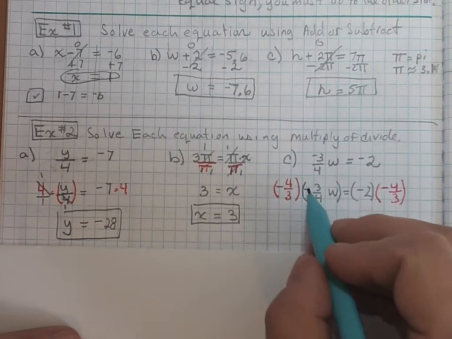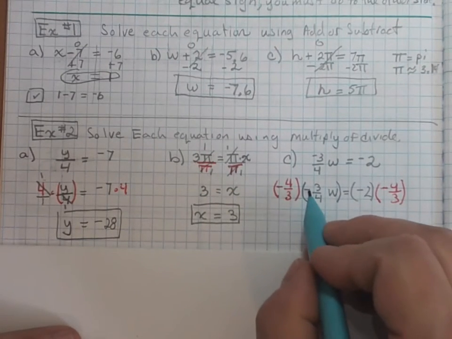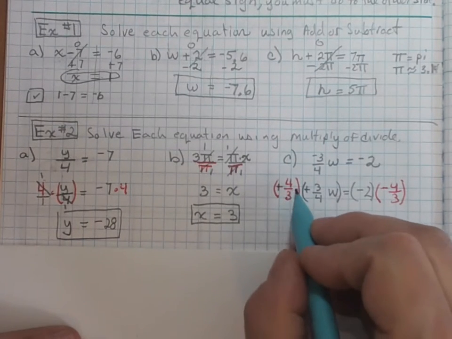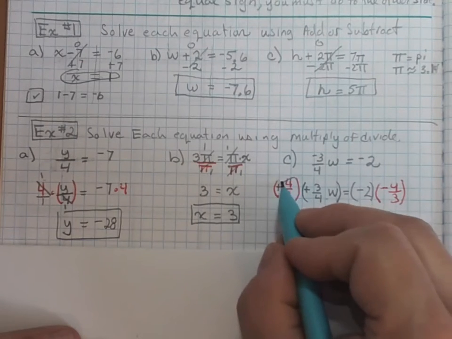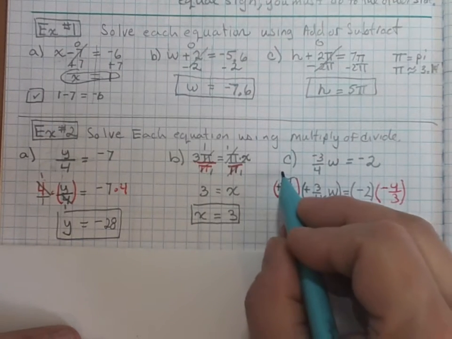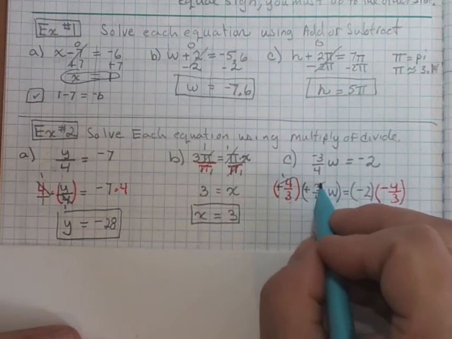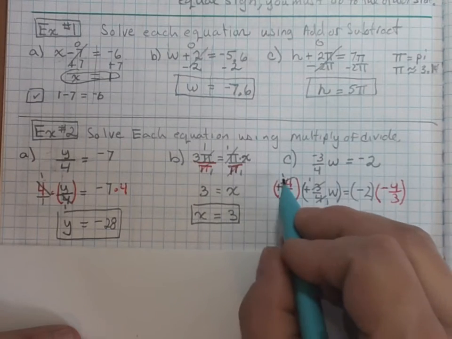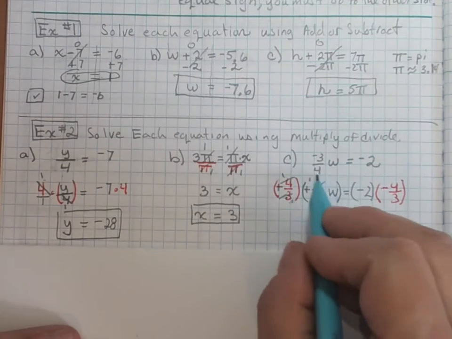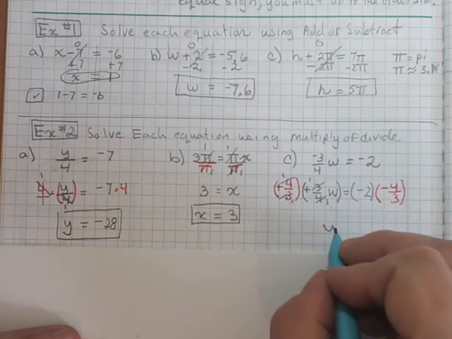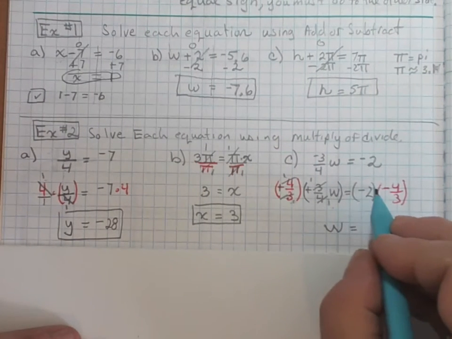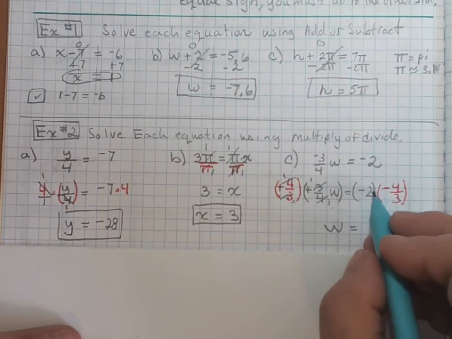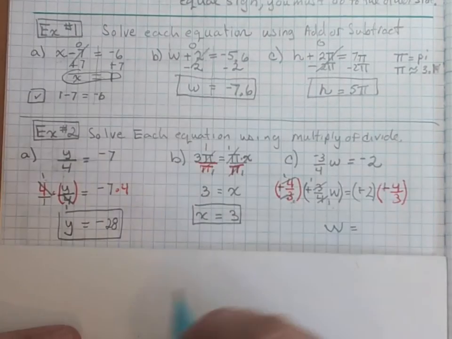Okay, and so what happens is the negative times a negative is a positive on the left side, so those become positive. And then 4 divided by 4, right? So we reduce those down, they become 1s. 3 divided by 3, that becomes 1. So this is 1 in the numerator, 1 in the denominator. This is number 1 times w, which is w. And then again, there's that negative times a negative, so we're going to have a positive answer. And so I'll just change those to plus signs.